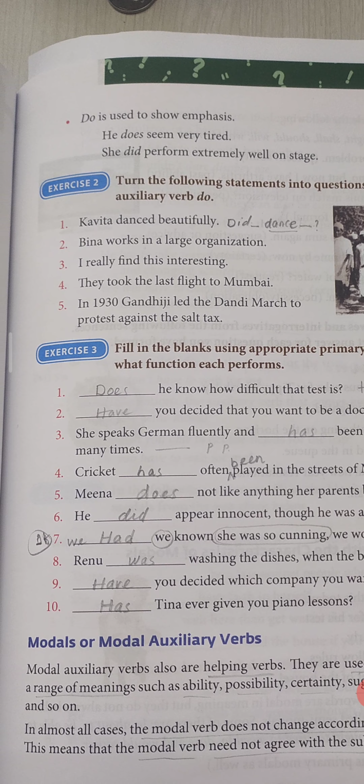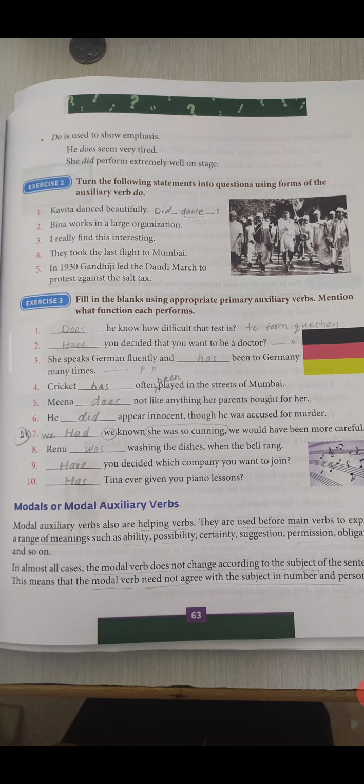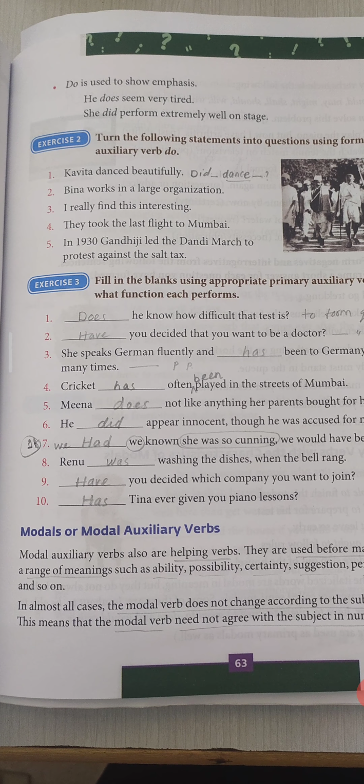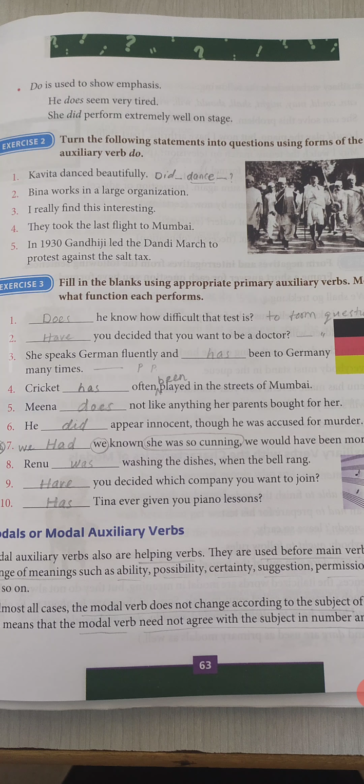All other things you find out yourself. That means the function is to form a question. That you need to have not given down. But the other auxiliary verbs I have given, so that you shall not make much mistake. That you shall see from the book page number.